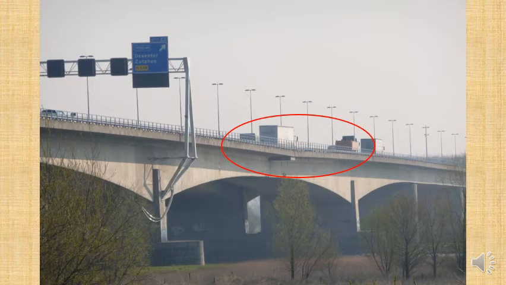What's happening there is actually, with all of the weight of the road and with trucks driving over it, the concrete is flexing. It's bending. And that's permanent because there's a permanent load on top of the bridge. This is what creep is.